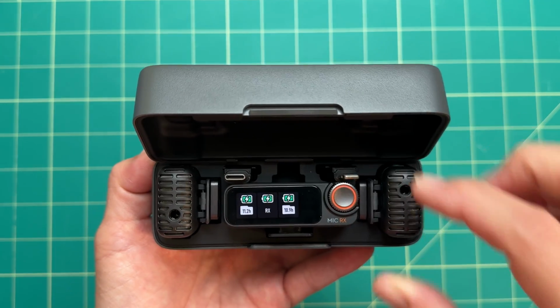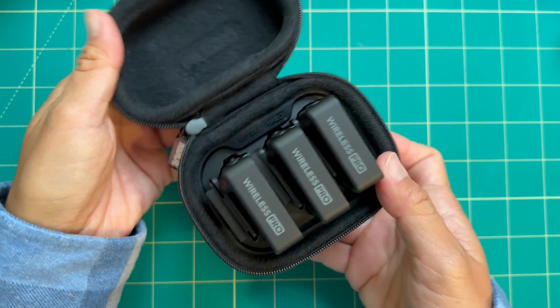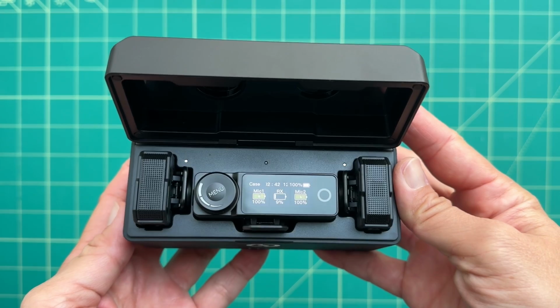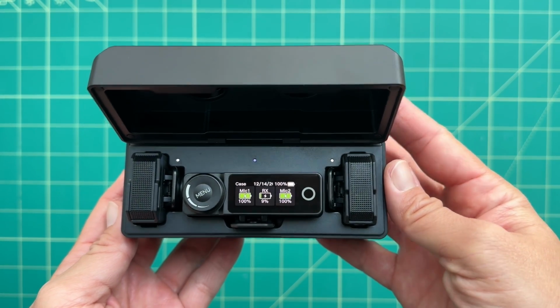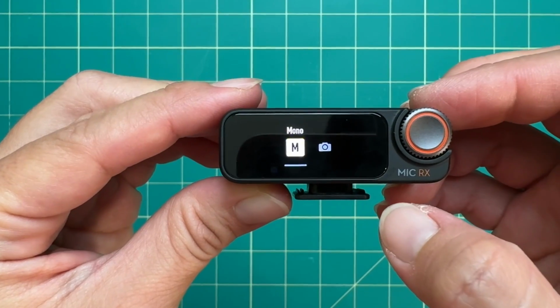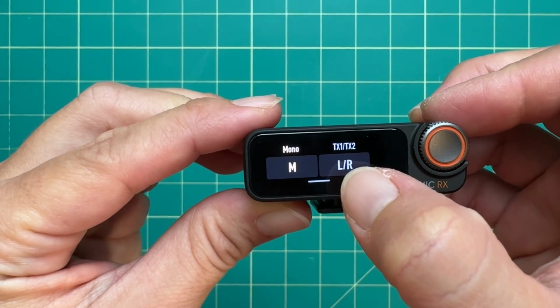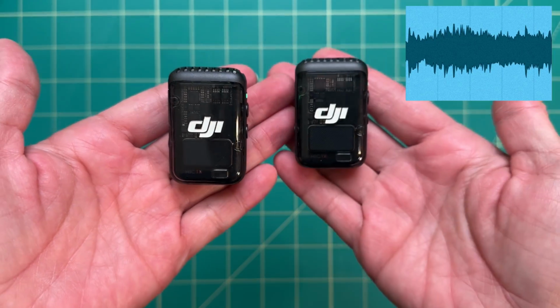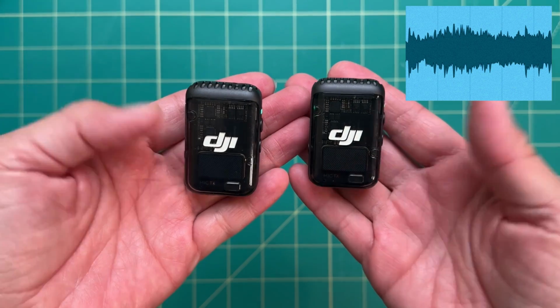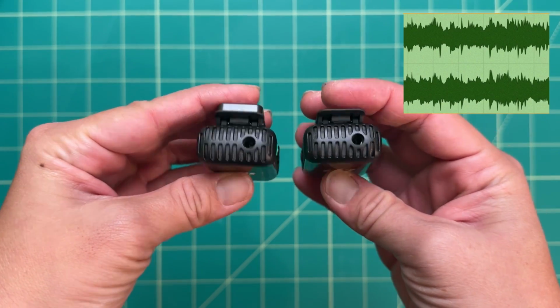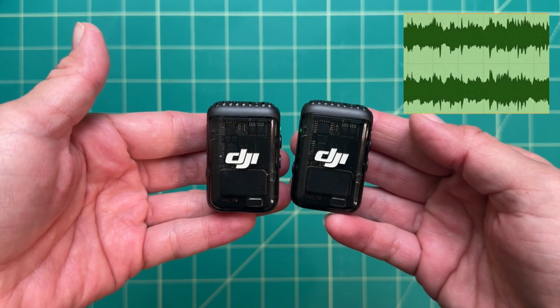Microphones that offer stereo recordings are usually dual-channel wireless microphones, like the DJI Mic 1 and 2, the Rode Wireless Go 2 and the Wireless Pro, the Hollyland Lark Max, etc. I reviewed most of these microphones on this channel. These wireless microphone systems allow you to capture audio in mono, where both the transmitter built-in microphones record to a single track, or in stereo, where each transmitter records to its own separate audio channel.